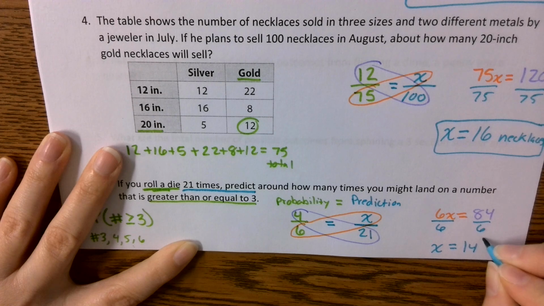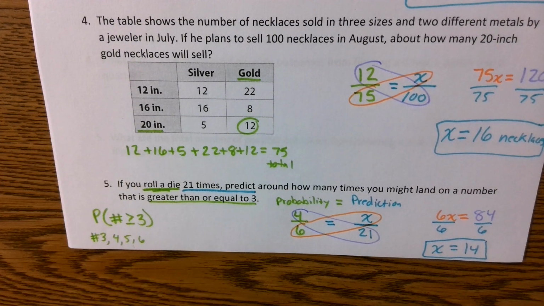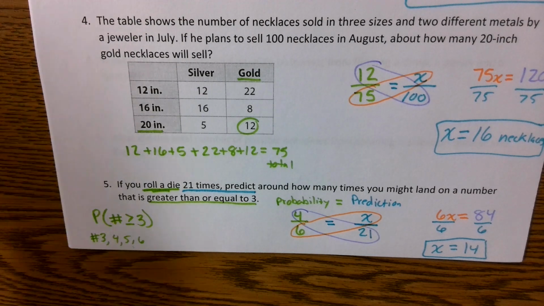Okay, and that should be about 14 times. Again, is it exactly going to happen 14 times? No. It's a prediction. Predictions are always estimations. All right, go ahead and flip it to the last page.